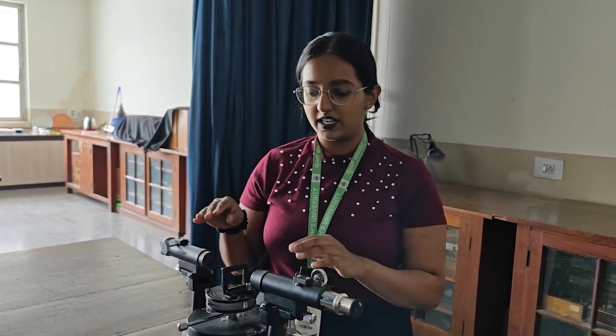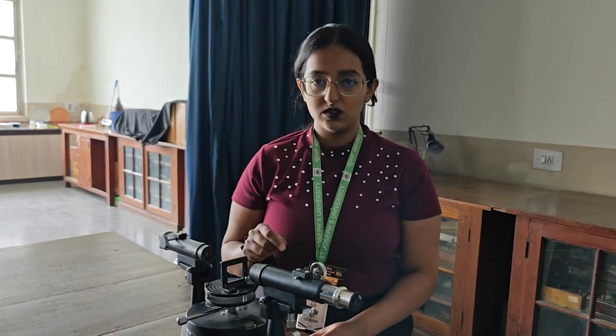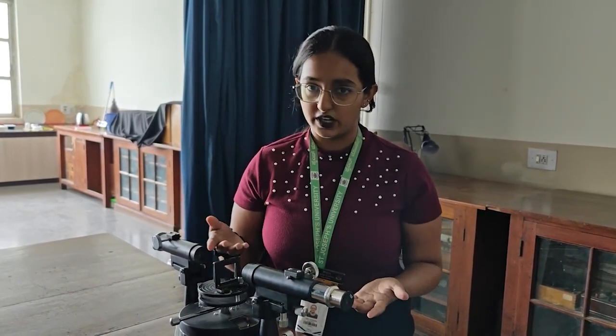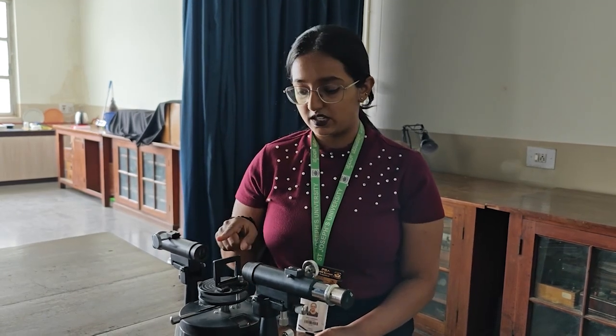Hey guys, so for all experiments that need a spectrometer, the first thing you should do is take the normal incidence. What this does is make sure that you get the maximum intensity light for all your readings. So I'm going to teach you how to do that today.